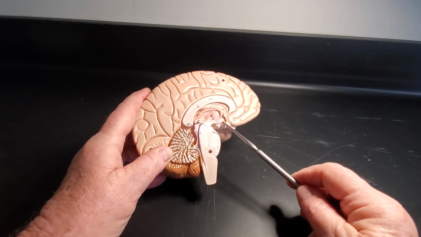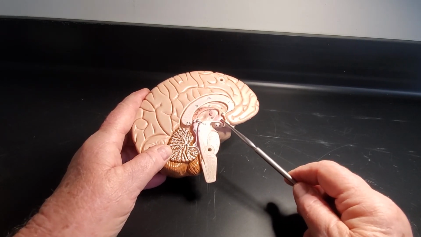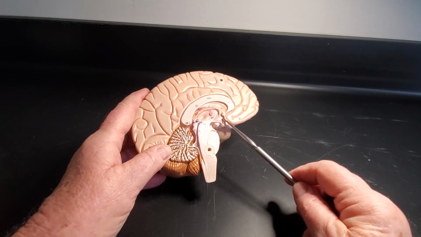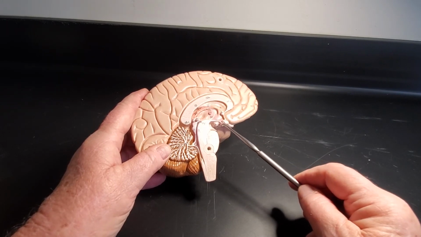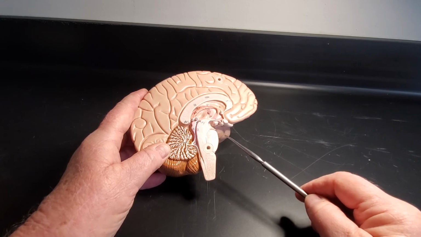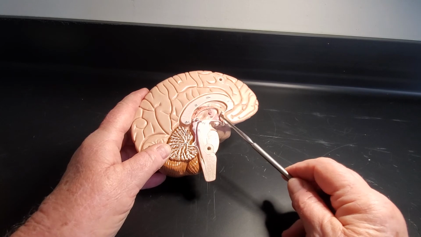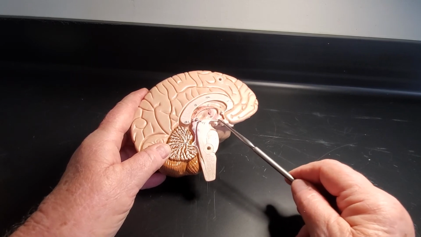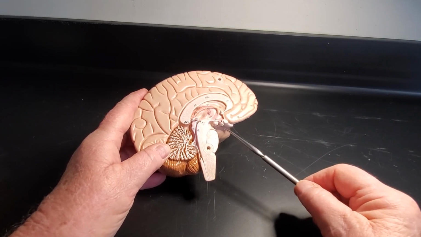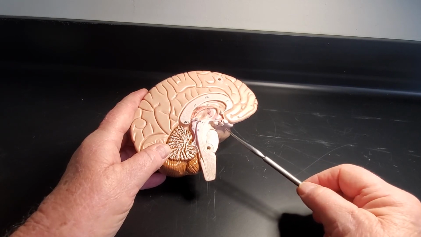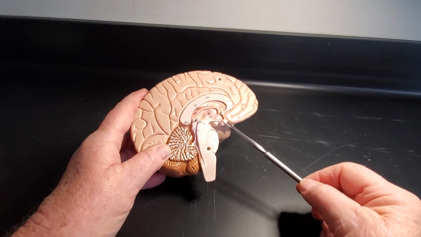The hypothalamus is responsible for a whole bunch of functions: thirst, hunger, emotions. It regulates your autonomic functions. It produces some hormones. It's connected by the infundibulum to the pituitary gland, which again is your master gland. So this little tiny part of the brain really has lots and lots of different functions. I'll also point out right here the mammillary bodies.